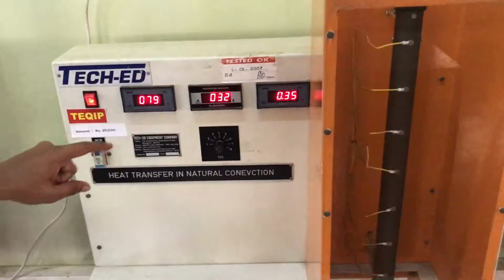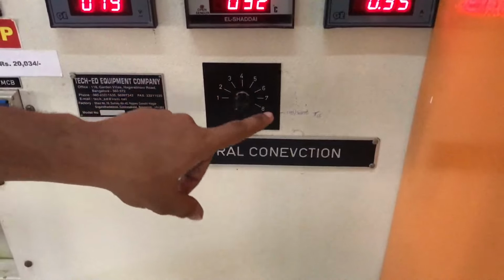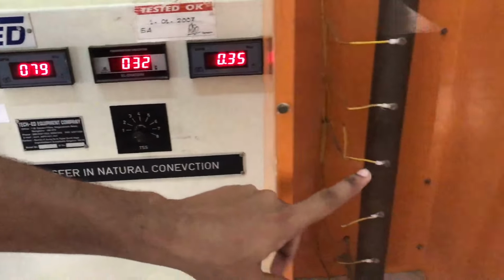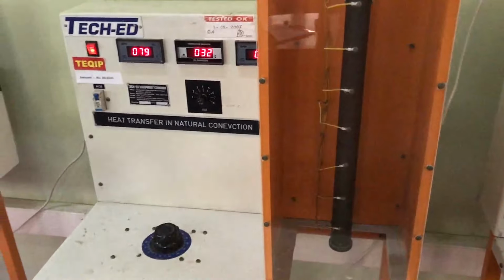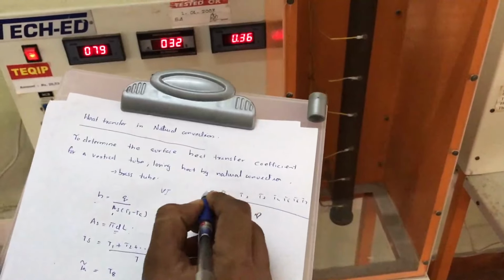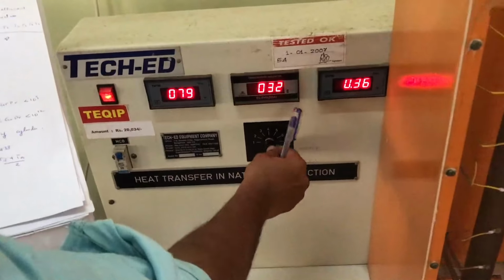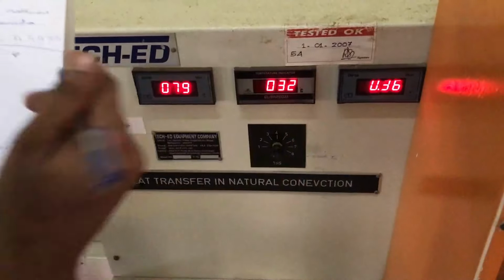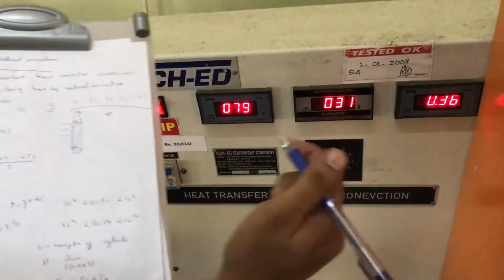Now we have the readings of the thermocouples. This knob selects among 8 thermocouples, of which 1 to 7 represent the thermocouples on the surface of the brass tube, and the 8th thermocouple represents the ambient condition. So we make a column T1 to T7, and then T8, the ambient condition. We take the reading initially at T1. T1 is 32 degrees, then T2, T3, and so on.